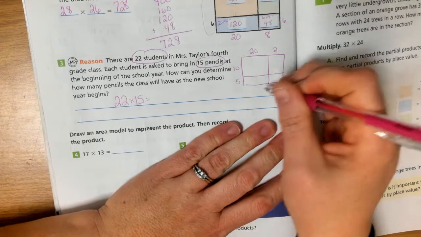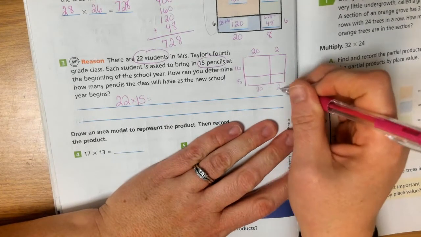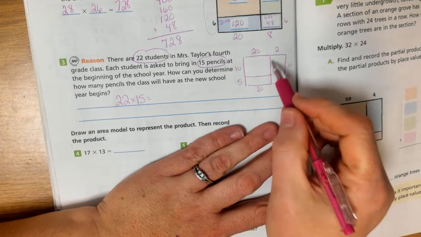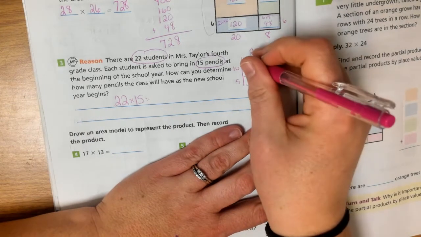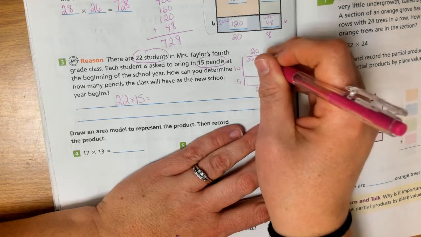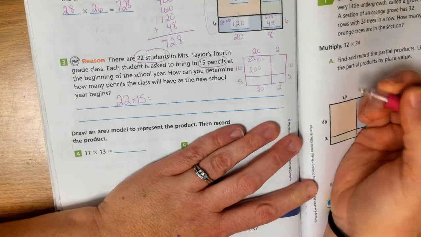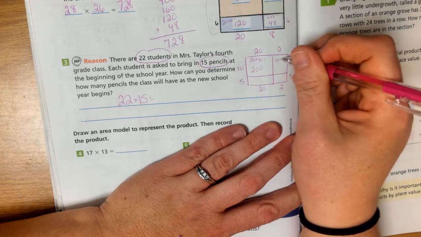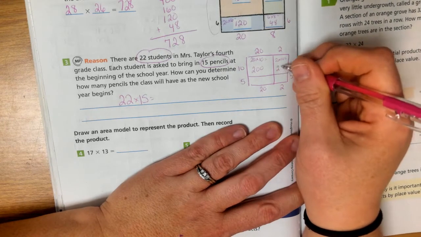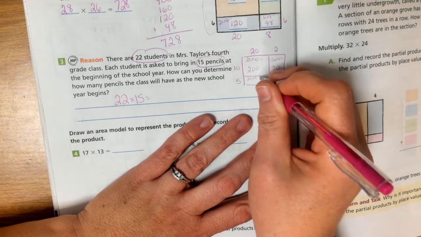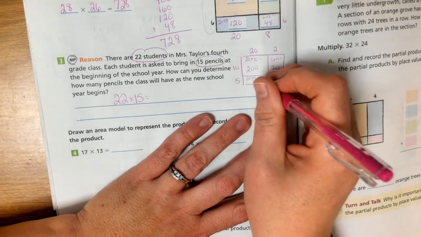So again, opposite sides are the same. Inside the big box, 20 times 10, which equals 200. 2 times 10 equals 20. 20 times 5 equals 100.